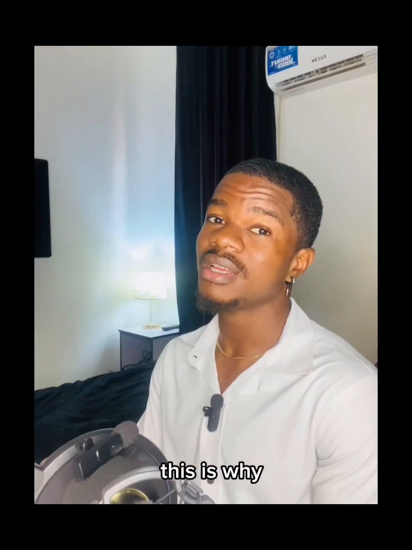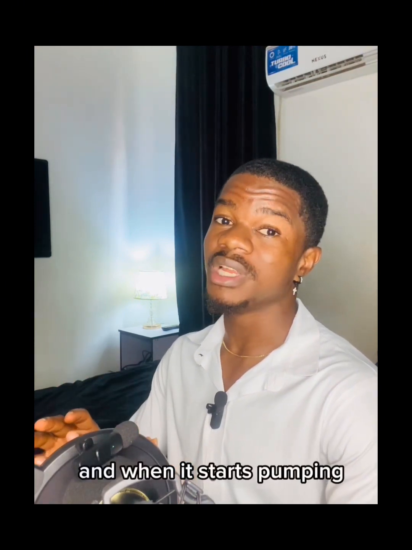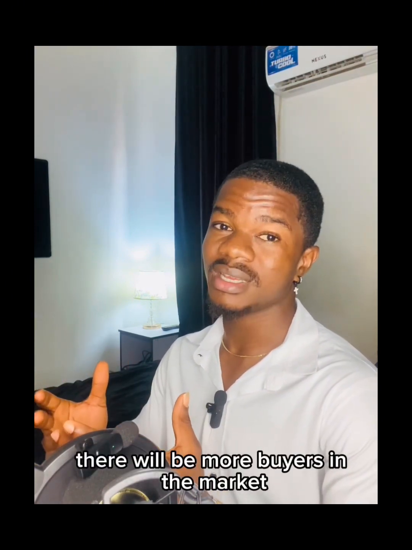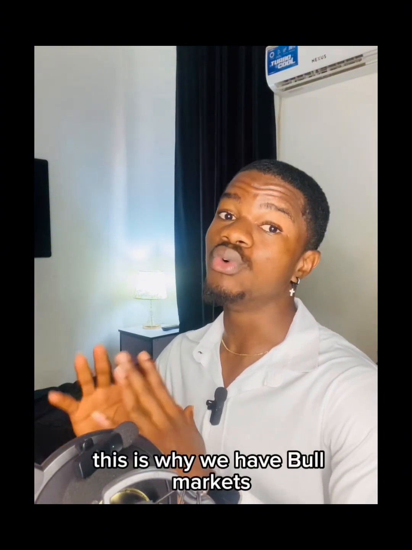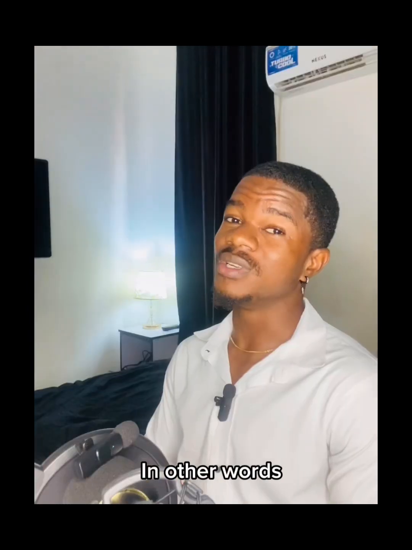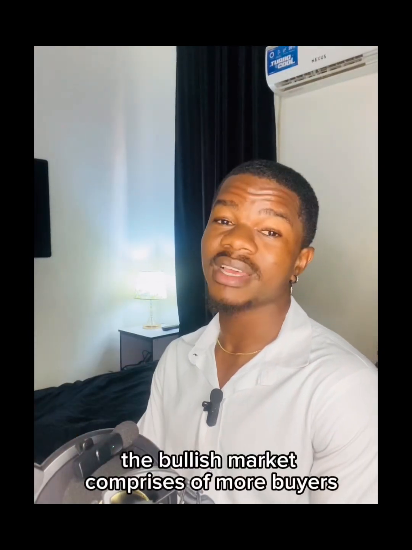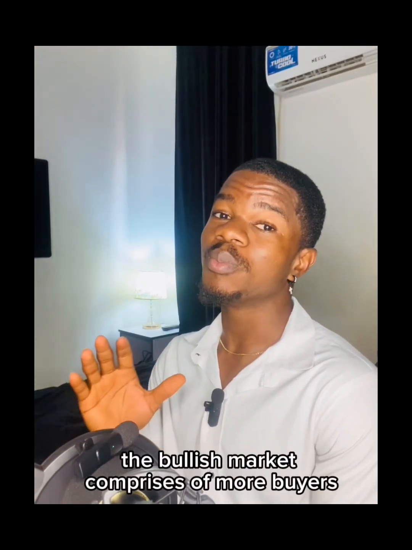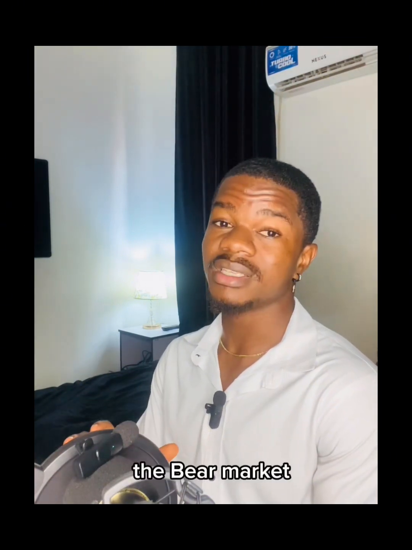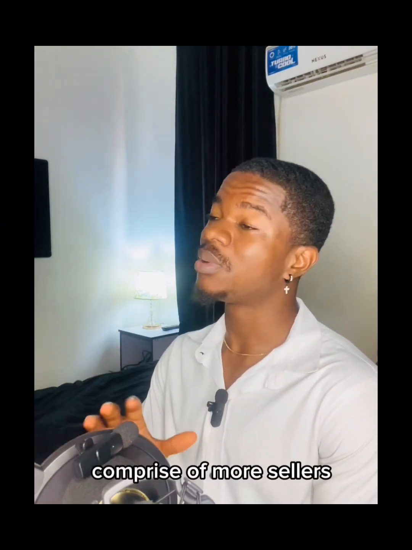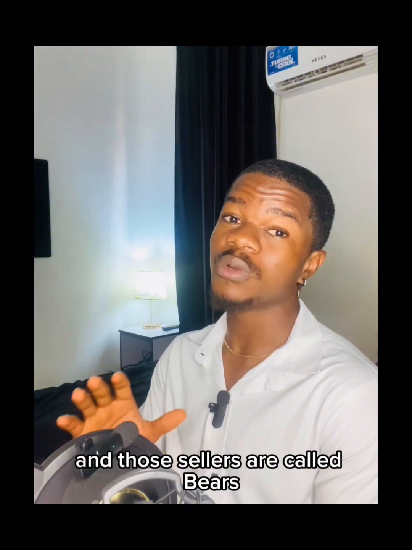This is why after halving, Bitcoin starts pumping, and when it starts pumping, there will be more buyers in the market. These buyers are called bulls. This is why we have bull markets. In other words, the bullish market comprises more buyers, and those buyers are called bulls. A bear market, that is a downtrend, comprises more sellers, and those sellers are called bears.